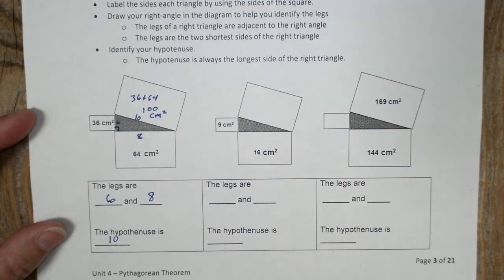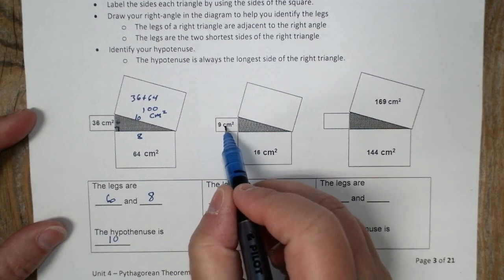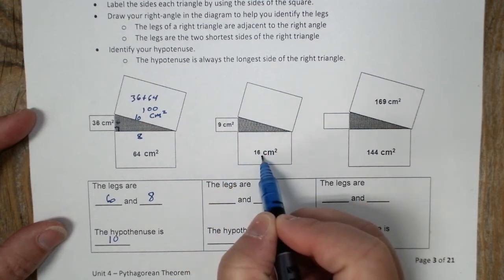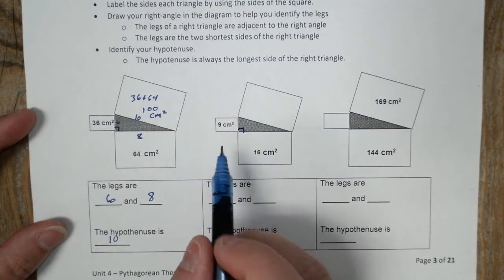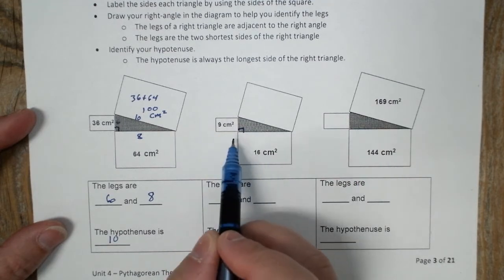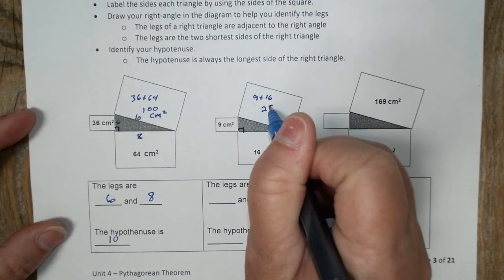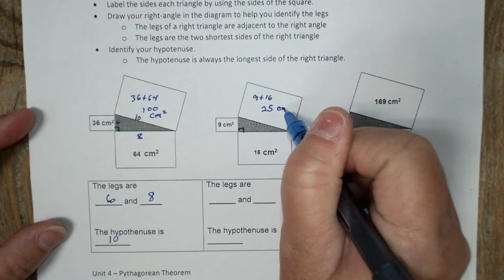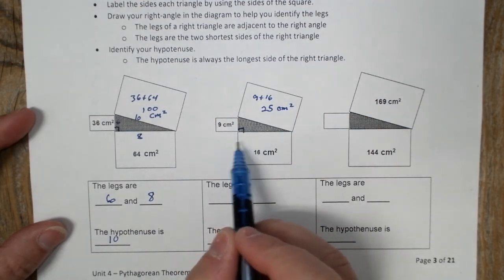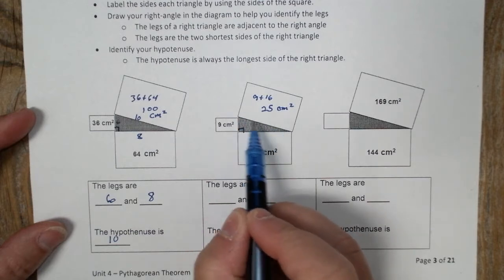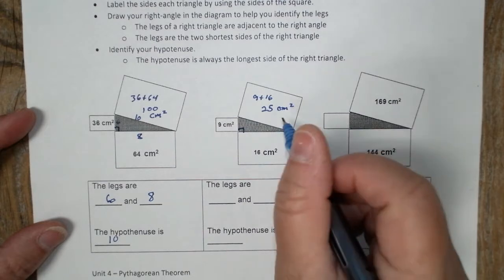I'm going to repeat that process on the next model. So if you have 9 centimeters squared and 16 centimeters squared, this is the right angle. If you have the two smaller squares, you add them together, and they give you the area of the larger square. To find the sides of the triangles, which are also the sides of the squares, you take the square root of the area of a square.